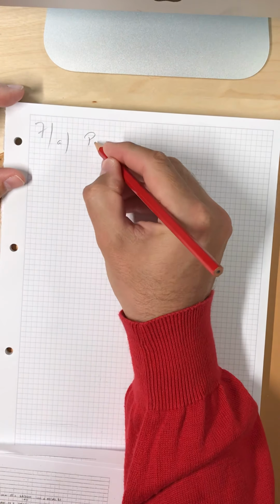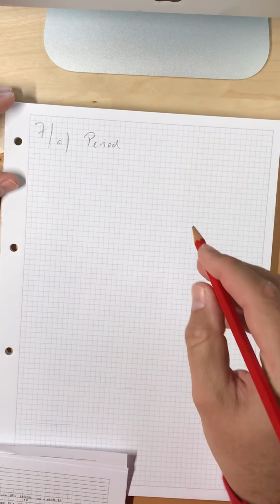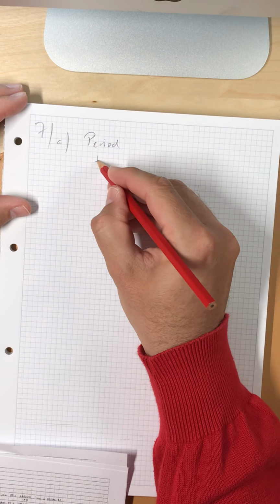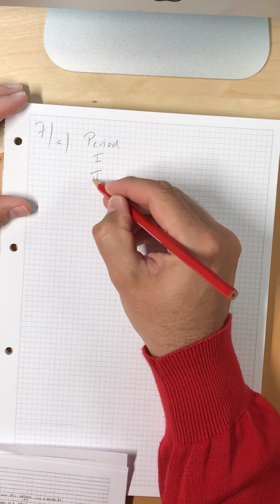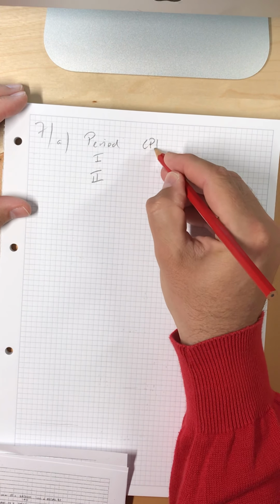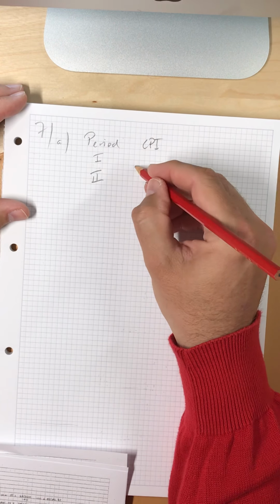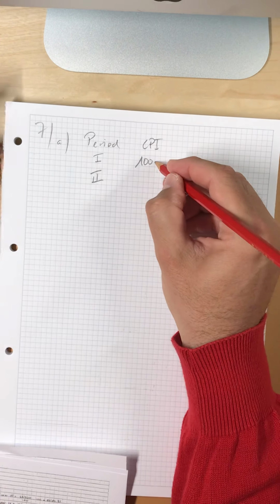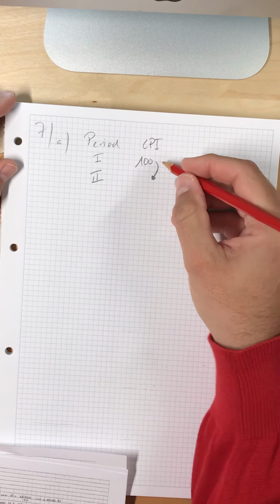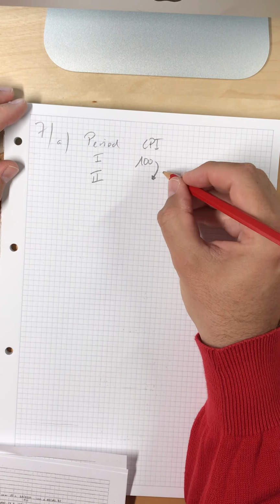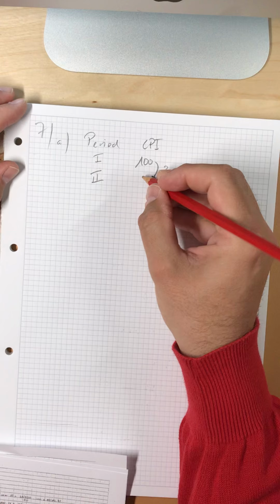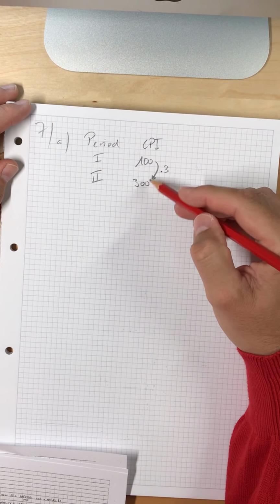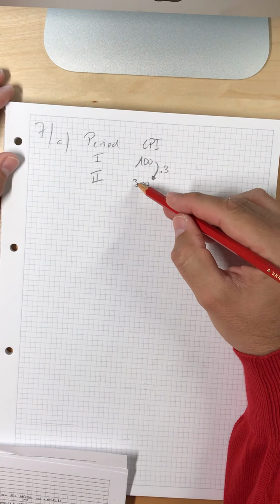It's better if you draw a small table, period 1 and 2. The CPI of the first year is always equal to 100, and we know that the price level was multiplied by 3, so just multiply by 3 and you find the new CPI of the second period, which is equal to 300.